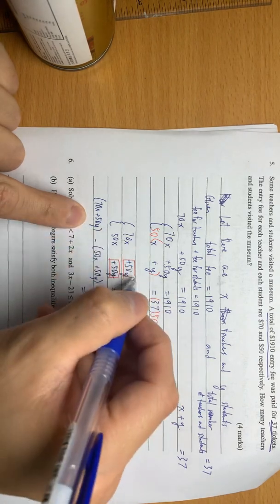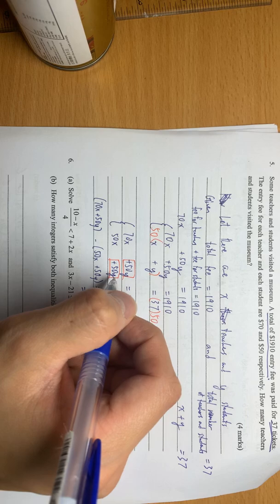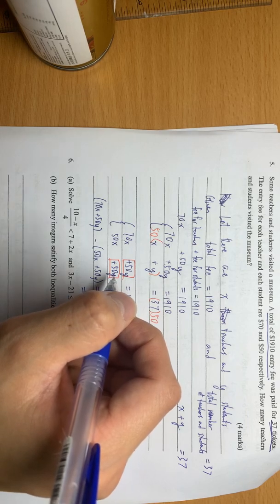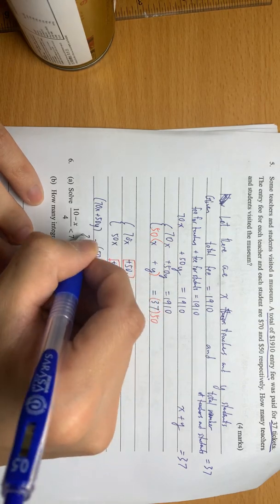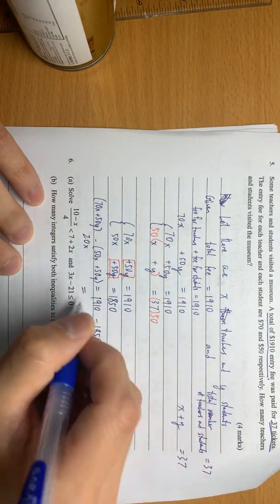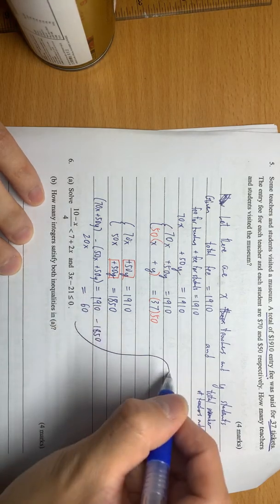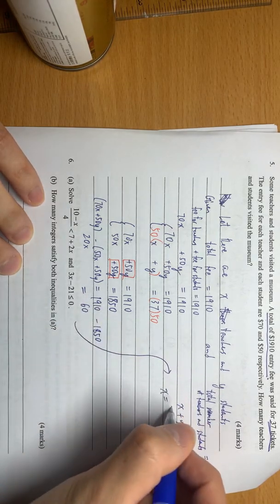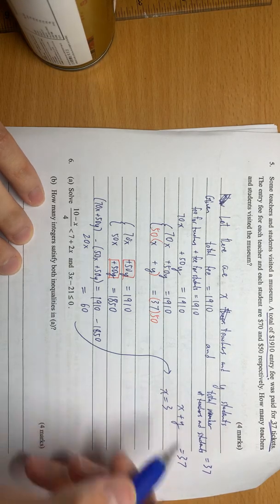You'll find that 50y and 50y will become 0. If you find that it's not 0, maybe you make some mistake or you use the wrong method. So 70x minus 50x, 20x is left. And then this is 60. Divide both sides by 3. Sorry, divide both sides by 20. So x is equal to 3.